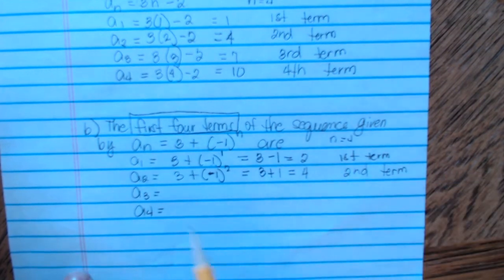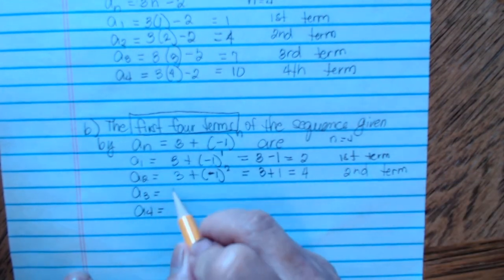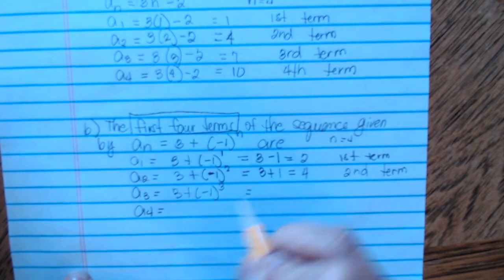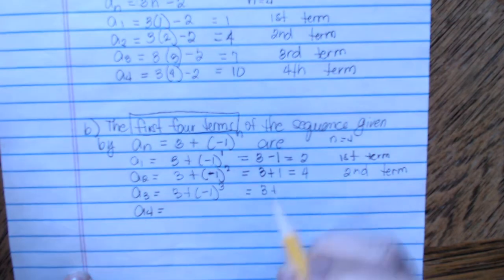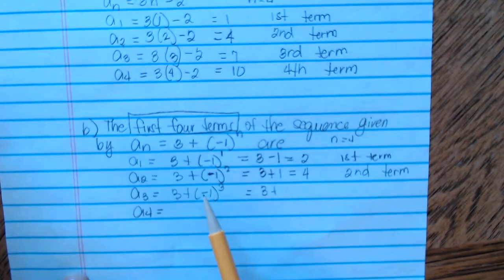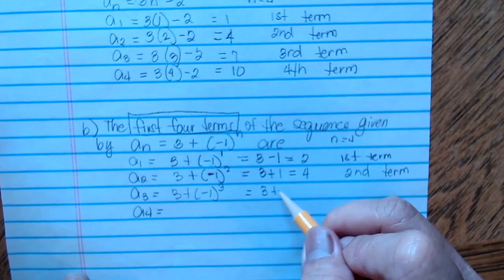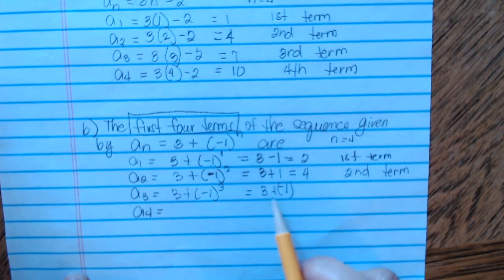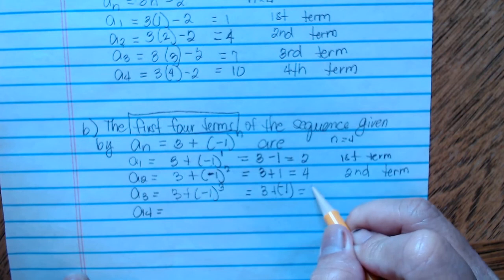The next, our n is 3. So 3 plus negative 1 raised to 3. So 3 plus, okay, negative 1 times negative 1 times negative 1. So that would be negative 1. So 3 plus negative 1 is a 2.